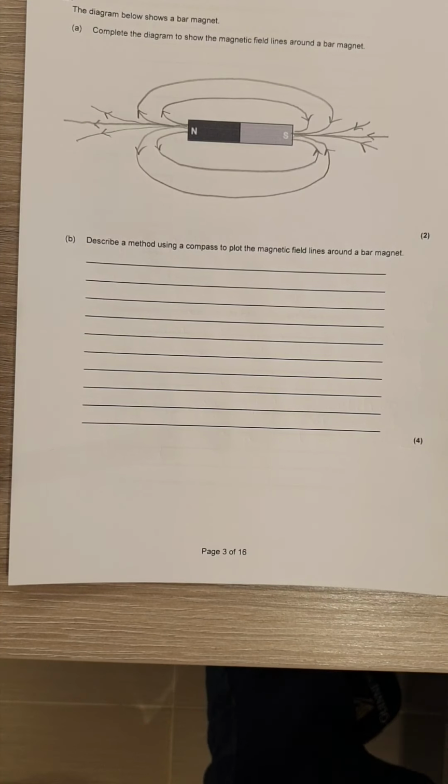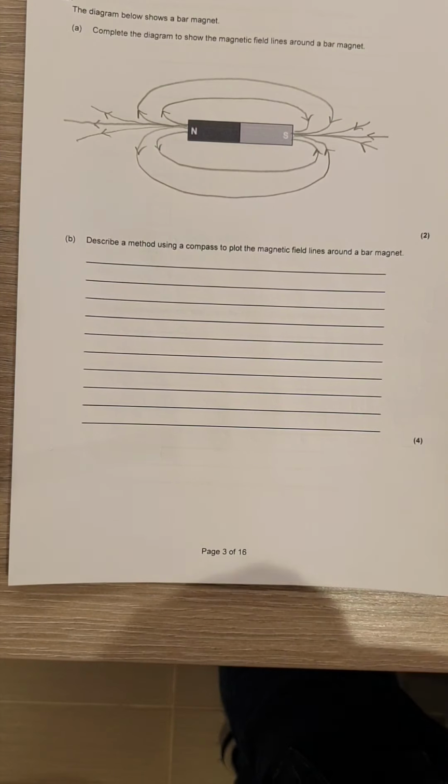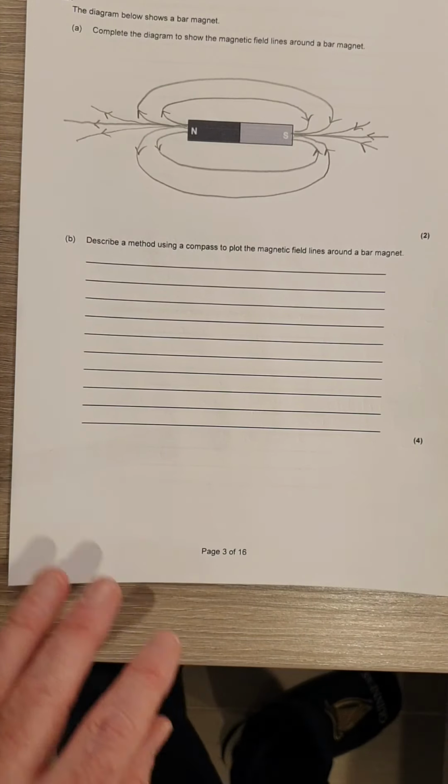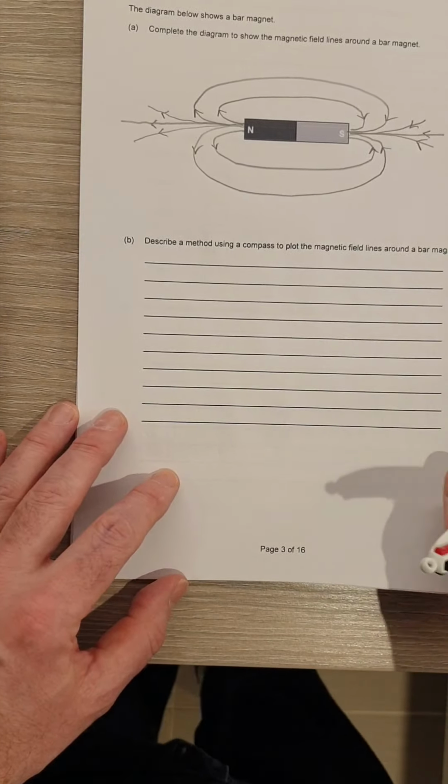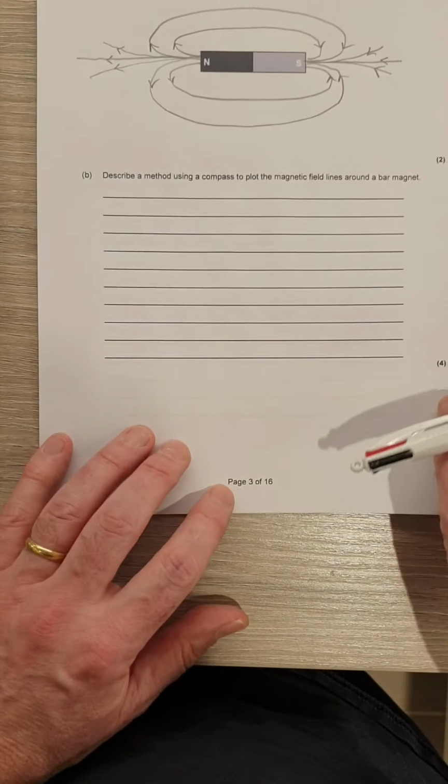Next, we have to describe a method to plot the magnetic field lines around the bar magnet. Okay.